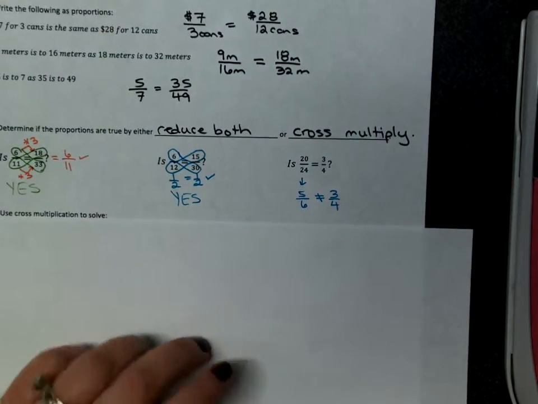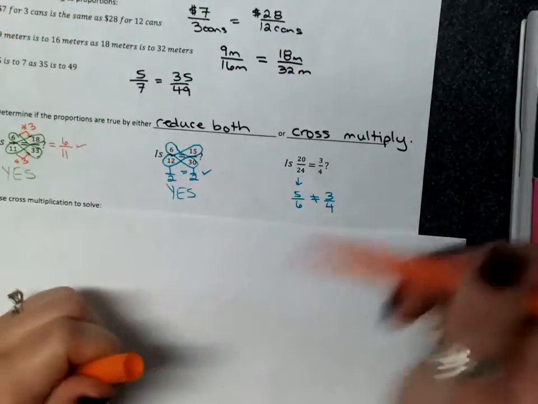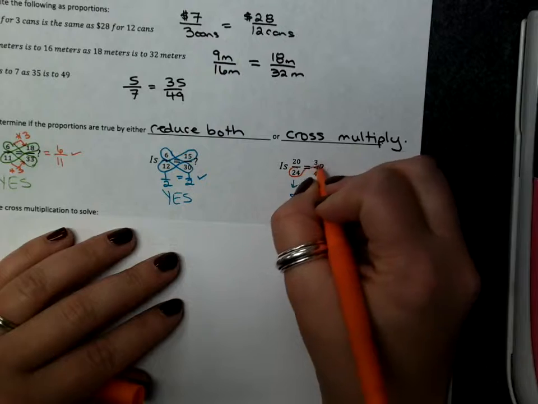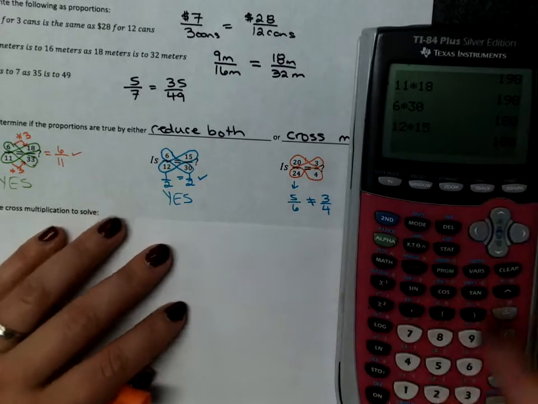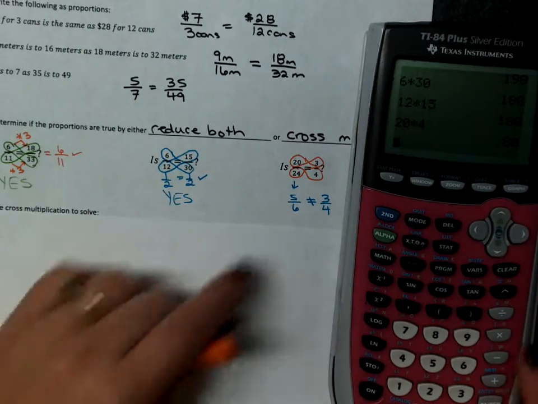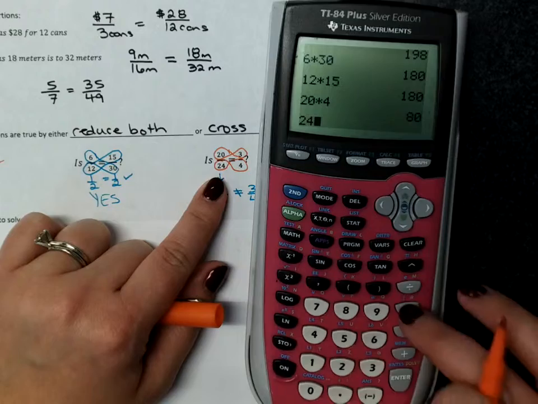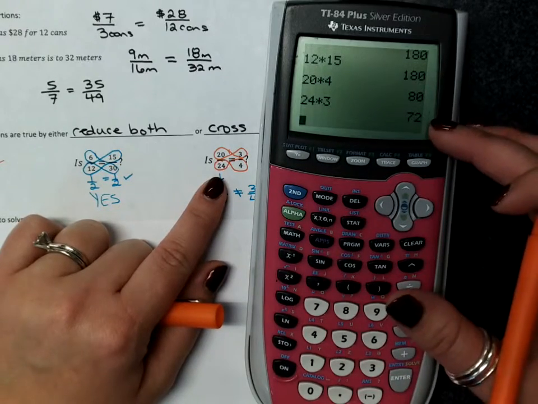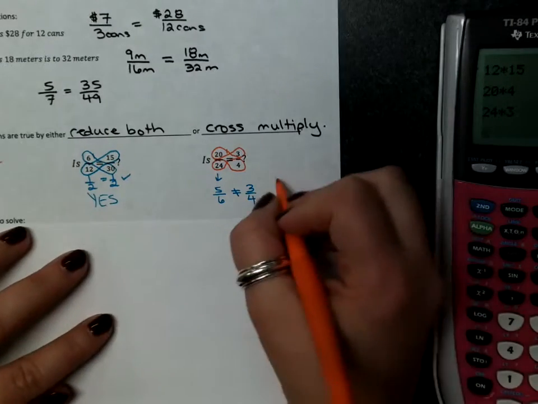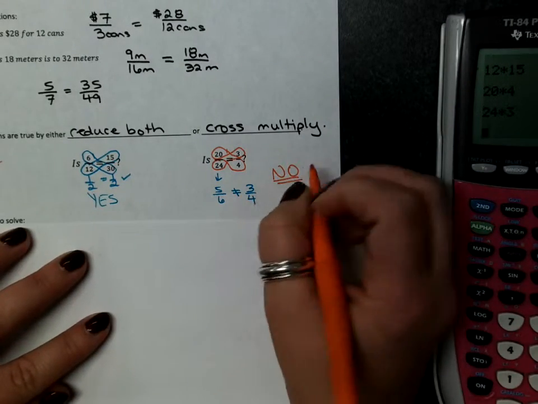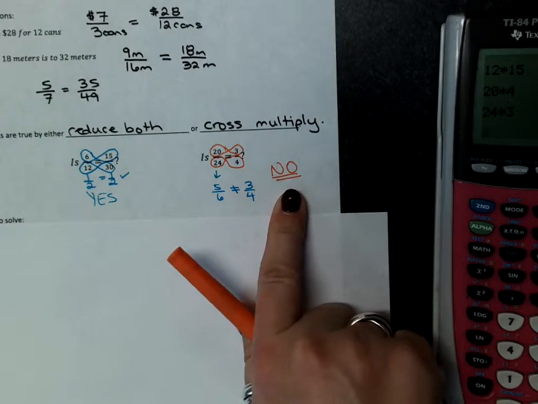Let's try the cross multiplying technique and see what happens. If I multiply 24 times 3 and then 20 times 4, they will not be the same number. So 20 times 4 is 80, and 24 times 3 is not 80. So if they're not equal to each other, that's another indication that they are not a true proportion. So the first two are proportions, the third one is not a true proportion.